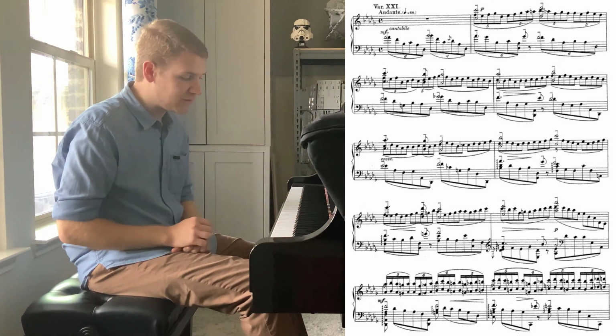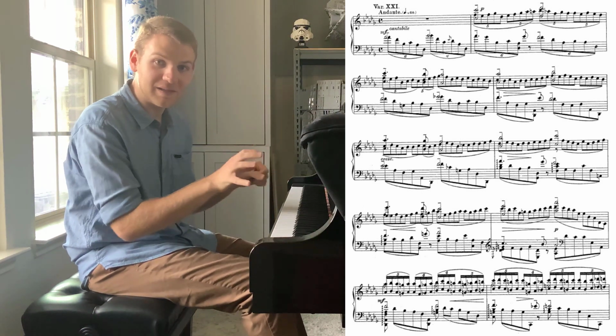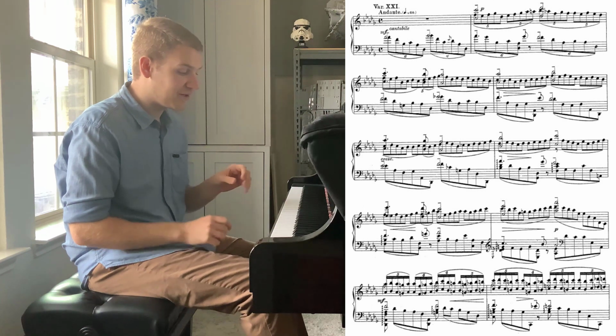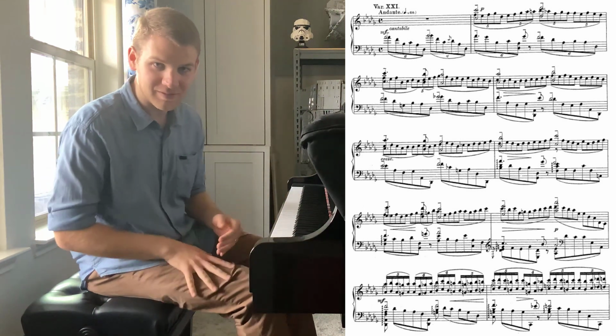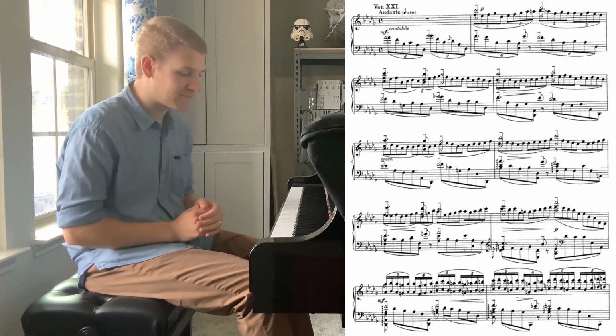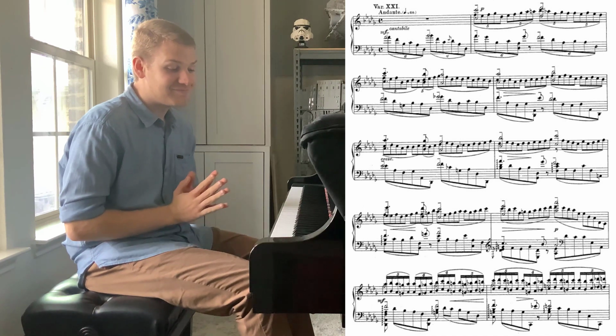So you hear that we have double counterpoint, which simply means we have the theme happening in 2 voices, but they're at a distance of a third or a tenth, depending on the way you look at that interval.